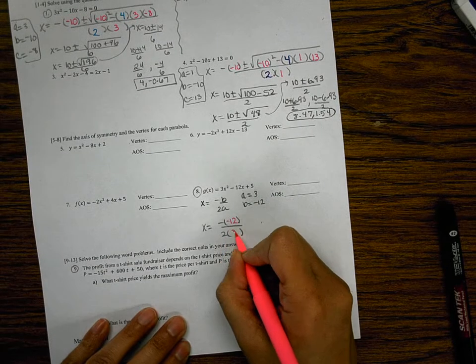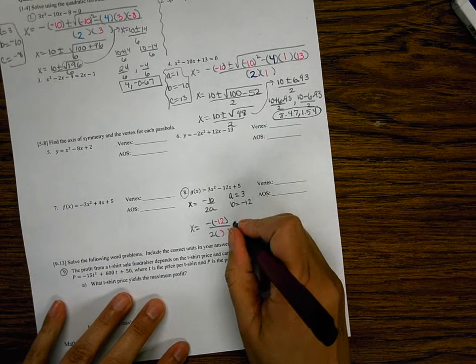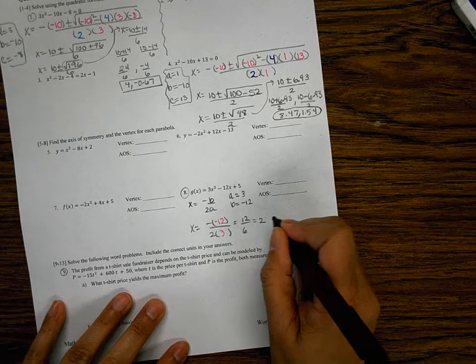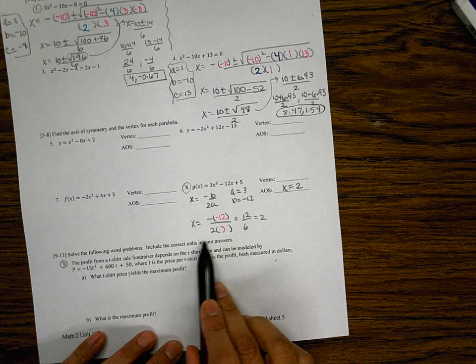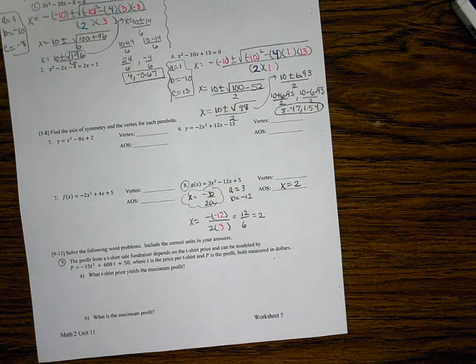A is 3, so I have the opposite of negative 12, which is positive 12, divided by 2 times 3, which is 6, which is 2. So my axis of symmetry is x equals 2. I find that first. My axis of symmetry is this negative b over 2a.